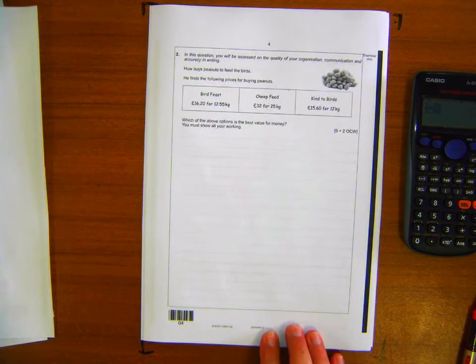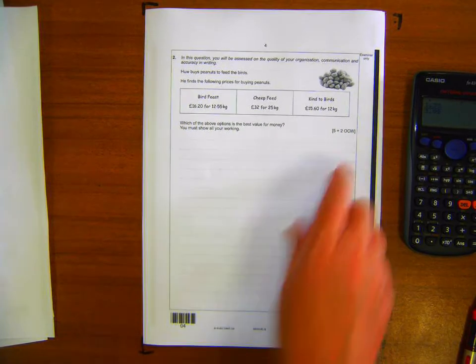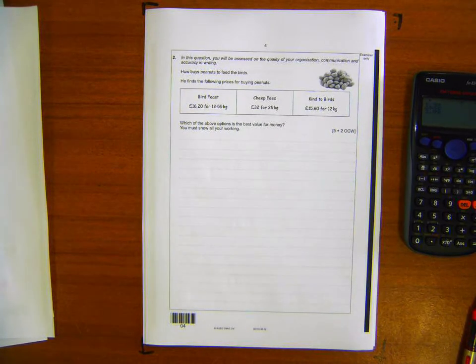Right, so this is the OCR question. So part of this is going to be for how you lay your work out. Someone buys peanuts to feed the birds. He finds the following prices for buying peanuts. So you've got Bird Feast, £16.20 for 12.55 kilos. Cheap Feed, £32 for 25 kilos. And Kind to Birds, £15.60 for 12 kilos. Which of the above options is best value for money?